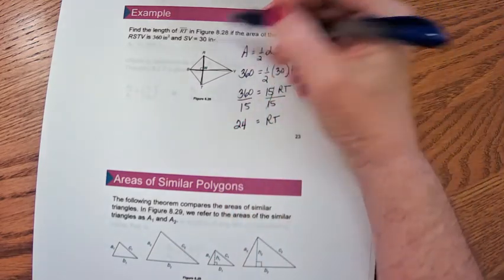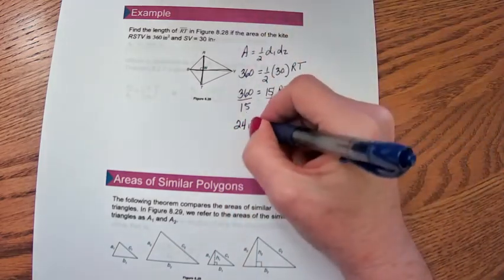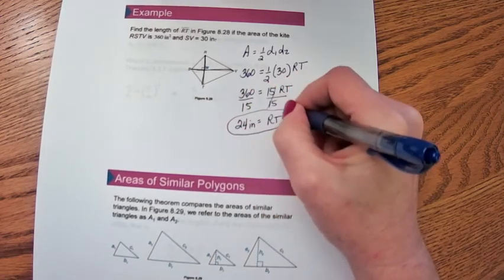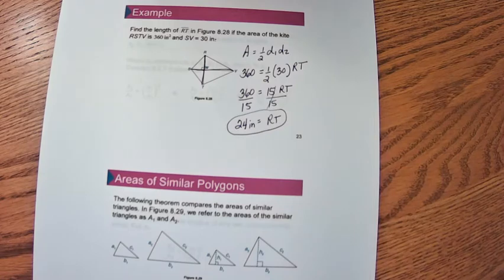And we're going to go back and see what units. Since this is just the length of a segment, it's just going to be inches, linear units.